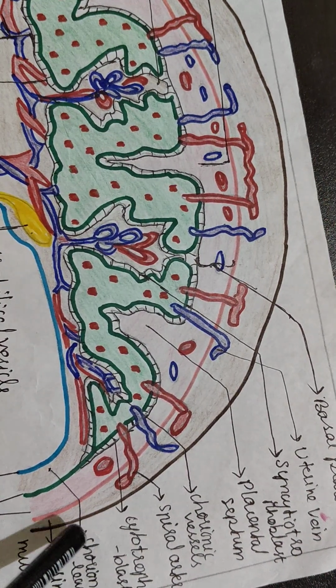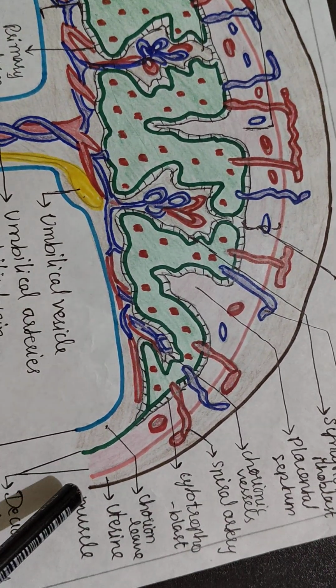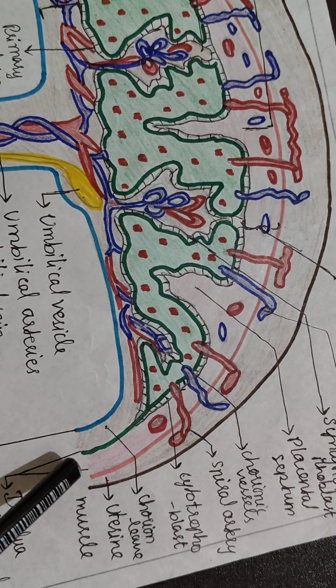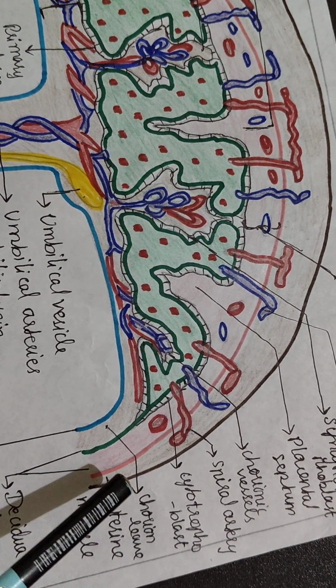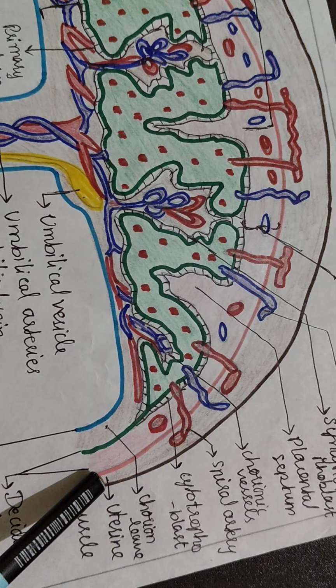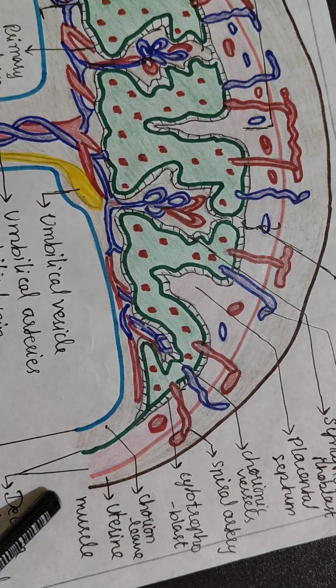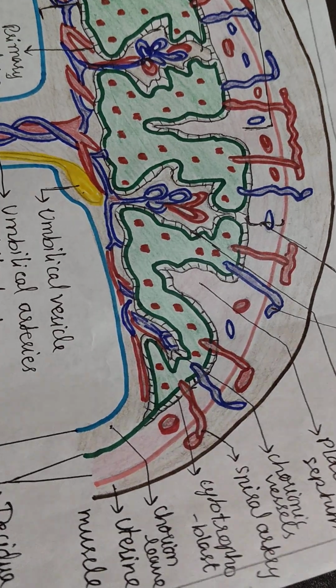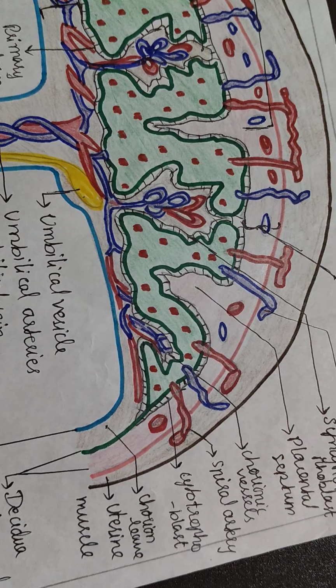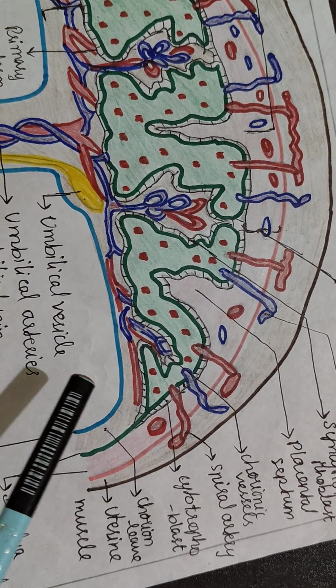And next, the decidua parietalis and capsularis: the capsularis is in the end part, and the decidua parietalis is in the lower and side part.